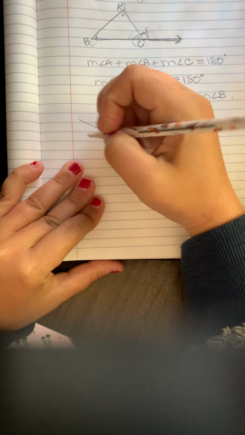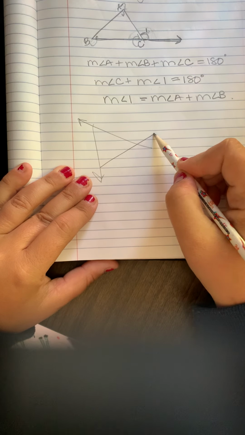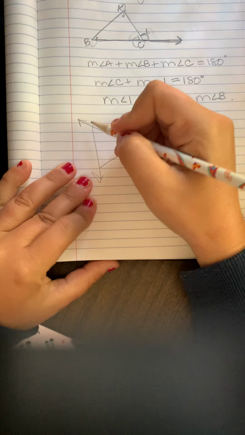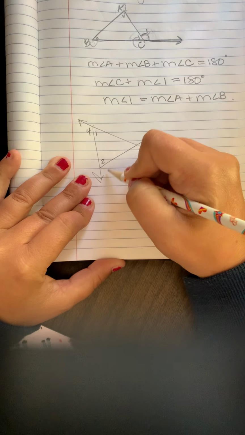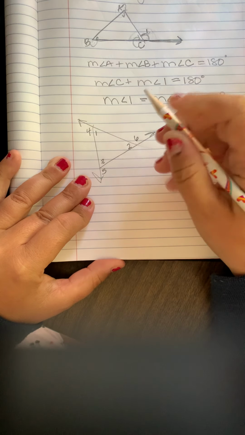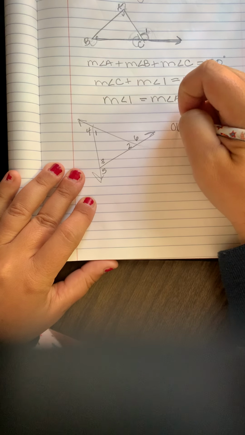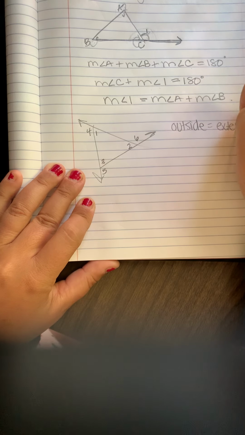I have a line that's going here, and a line that's going here, and a line that's going here. Something like this. And here I have angle 4, angle 1, angle 3, angle 5, angle 6, angle 2. Again, the outside, so outside is equal to exterior.